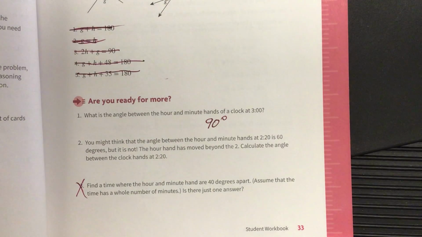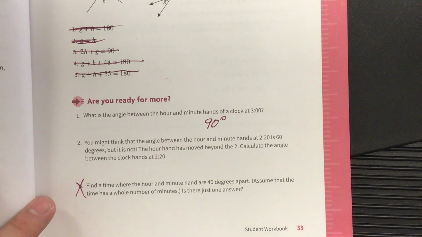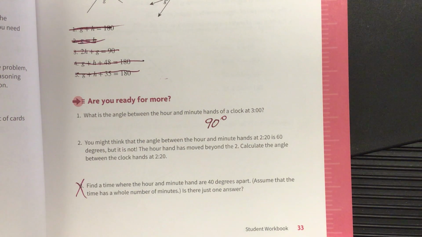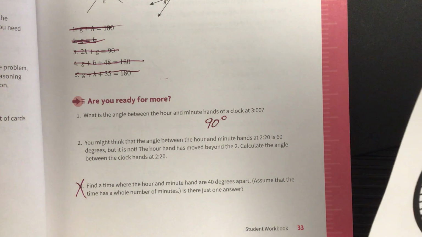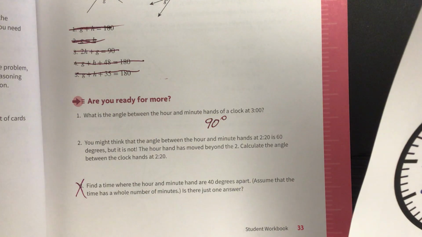All right, number 2, would you read it please, Corbin? You might think that the angle between the hour and the minute hand at 2:20 is 60 degrees, but it's not. The hour hand has moved beyond the 2. Calculate the angle between the clock hands at 2:20. Where's the enthusiasm? All right.